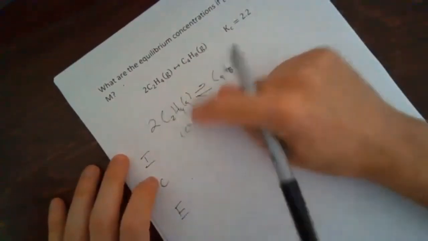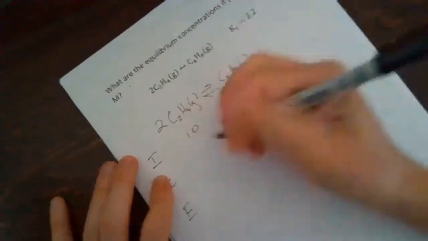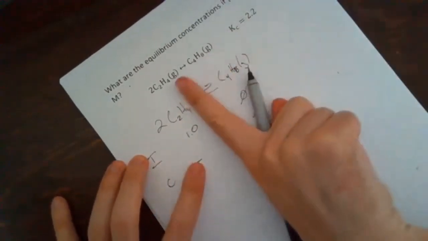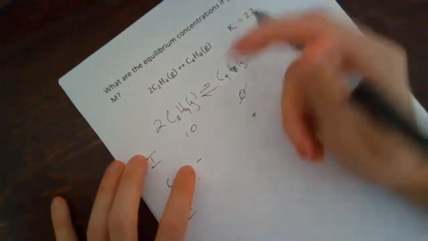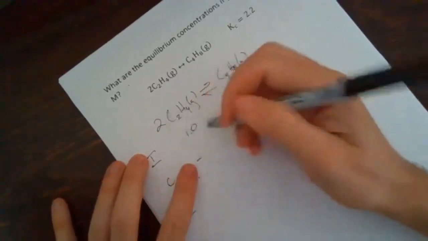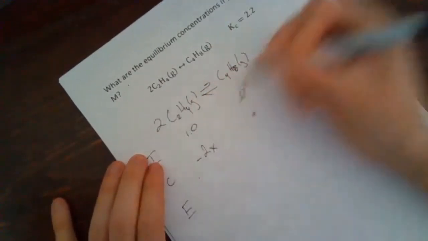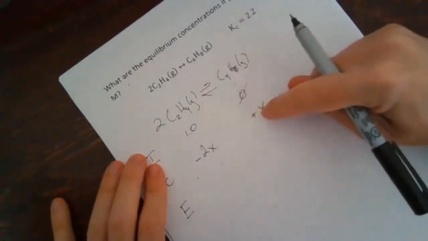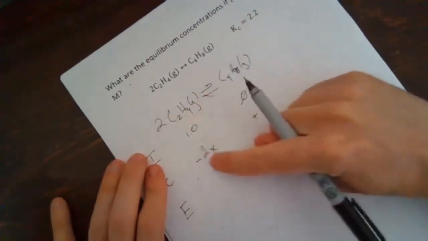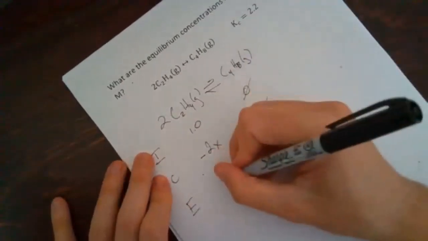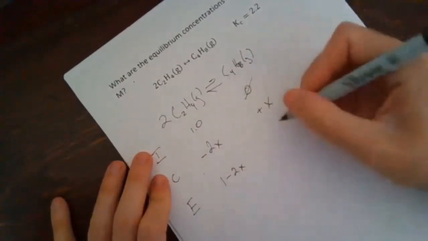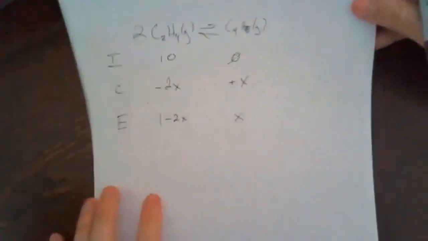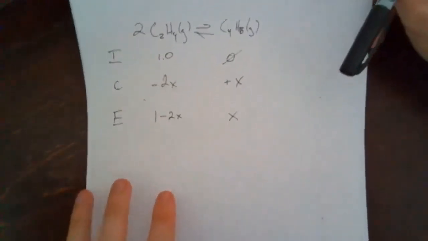If we're shifting to the product, the reactant side concentration has to be decreasing. So I know my signs have to be opposite on the two sides of the reaction. In terms of how much, I can say minus 2x, and this is going to be plus x, where the 1 coefficient is a 1 and the 2 coefficient is a 2. I put those together: 1 minus 2x, and 0 plus x is x. So that gives me a nice representation of those.